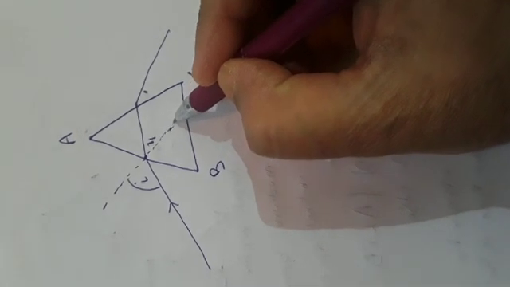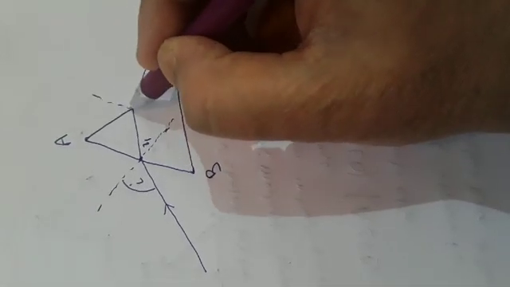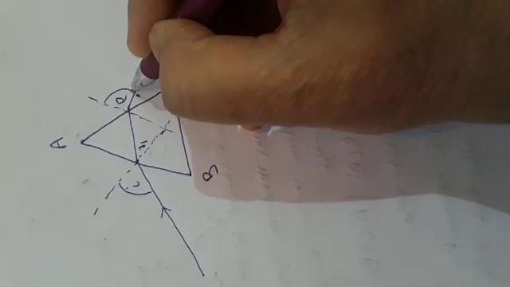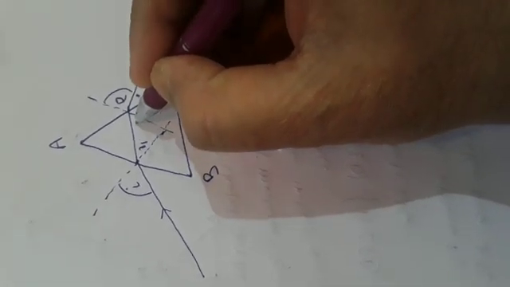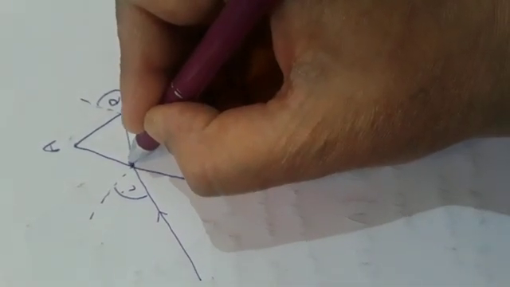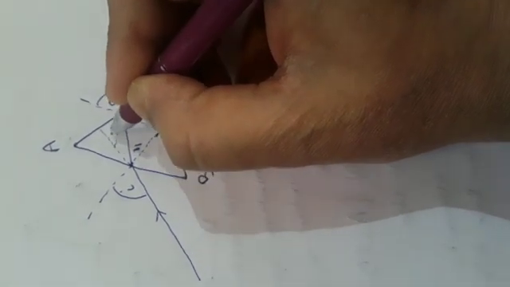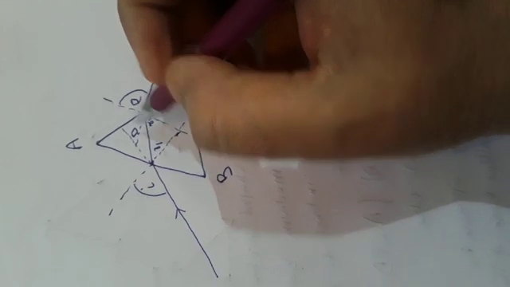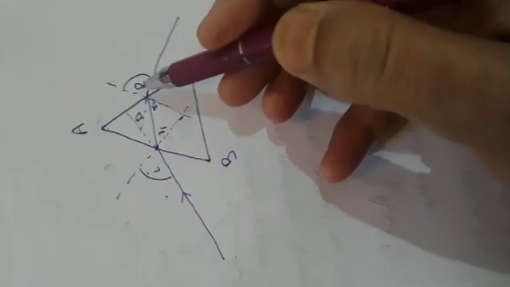We draw the normal again here. This angle is called the angle of emergence, E. Suppose this is R2. If we produce this line here and produce this line here, the angle between them is called the angle of deviation. This is the angle of prism, this is the angle of incidence, this is the angle of emergence.